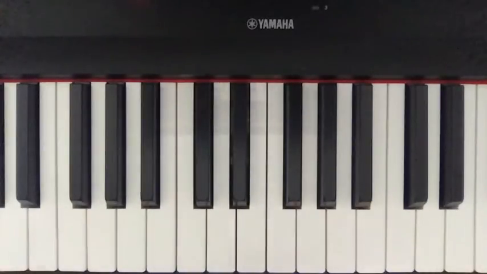And the scale of C major, the scale, not the music, starts with C. But Brother Jacob starts with C.